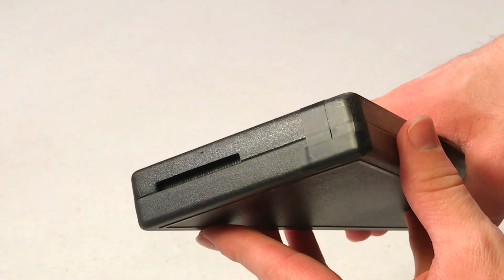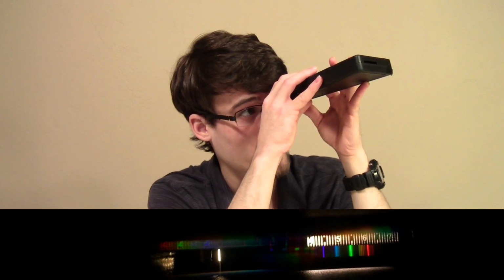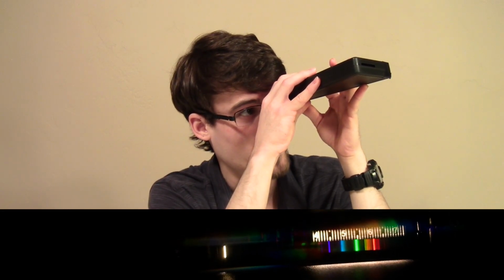I think I've narrowed the slit down to 0.5 millimeter or so. And I'm just going to look through this and make sure that it worked. So yeah, I think that looks pretty good. You may need to adjust yours after you've looked through it if you're not happy with it, but for mine, I think this is going to work just fine.